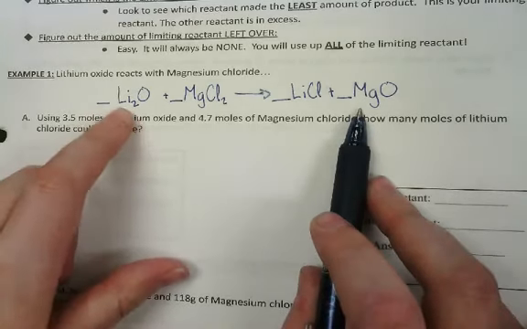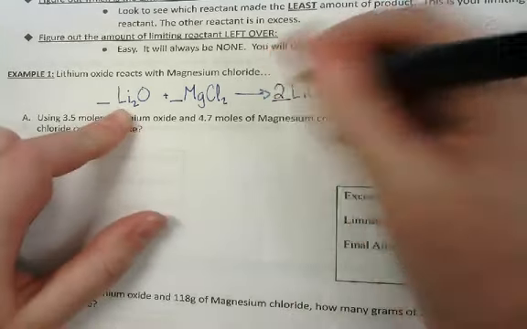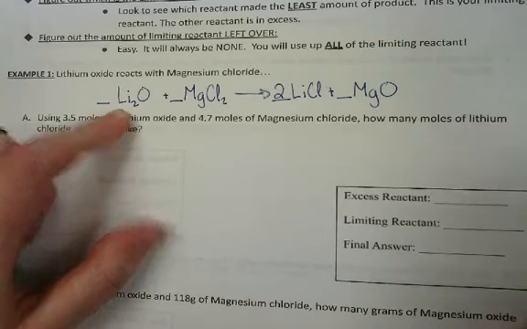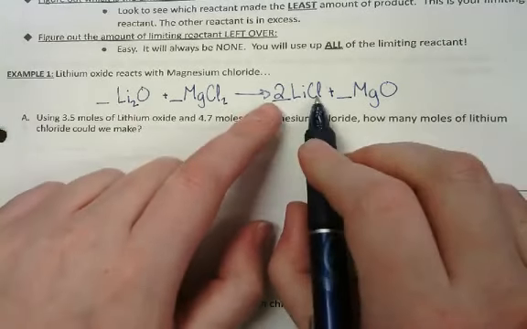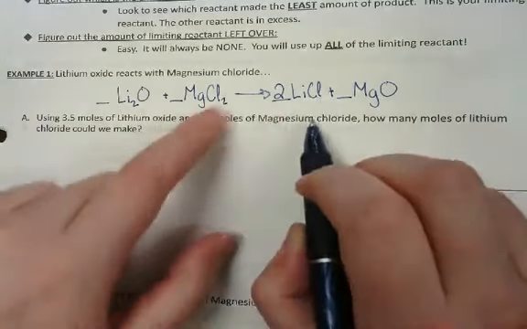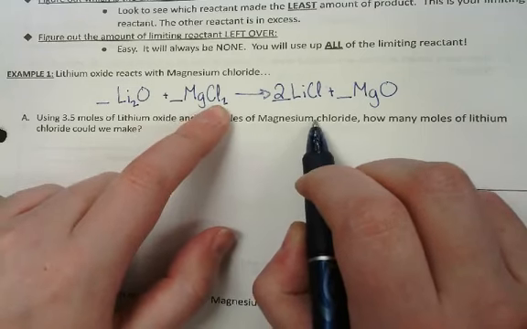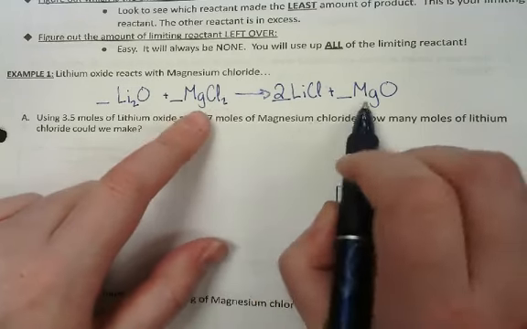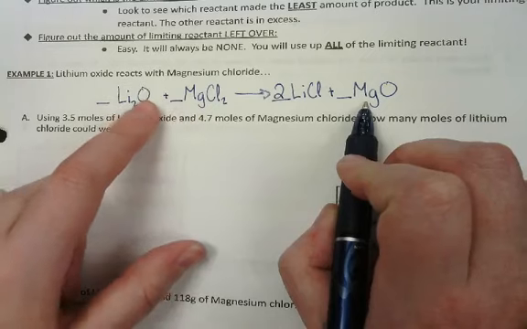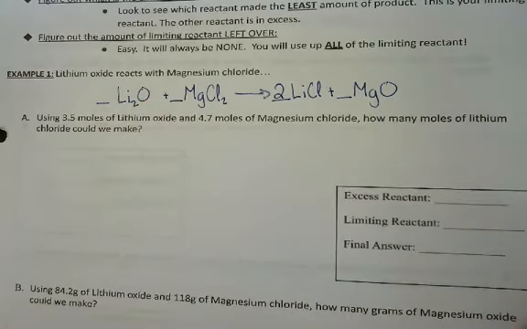So, we have 2 lithiums over here, so I know that I need 2 lithiums over here. But that also changes my chlorines. So now I have 2 chlorines. Oh, but I have 2 chlorines over here, so that's good. 1 magnesium, 1 magnesium. 1 oxygen, 1 oxygen. So now everything is balanced.